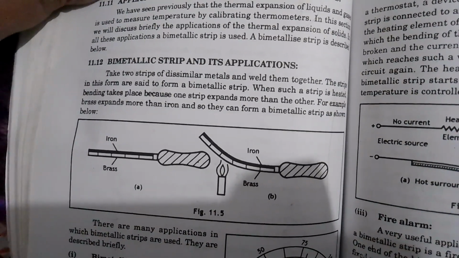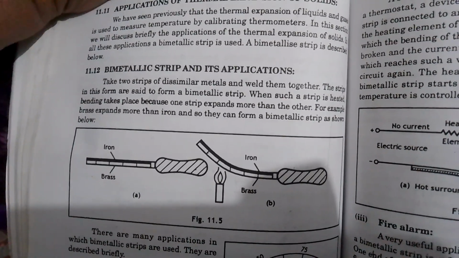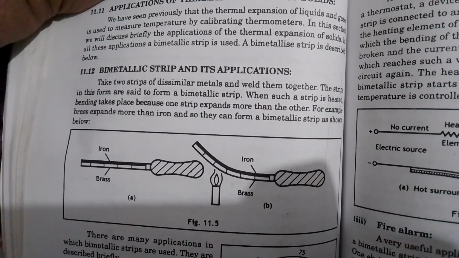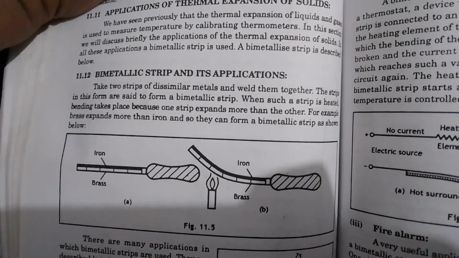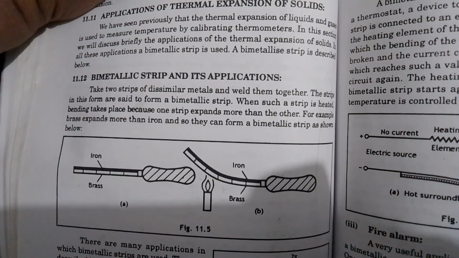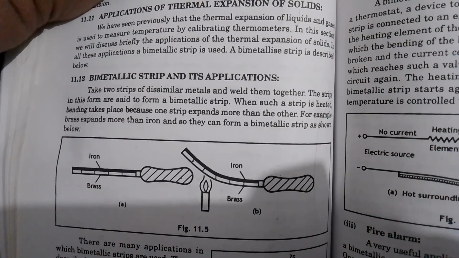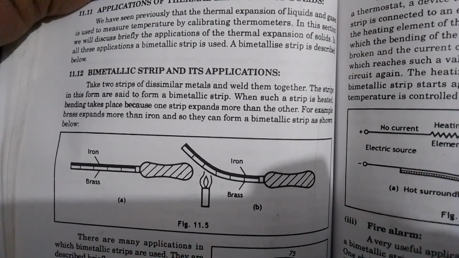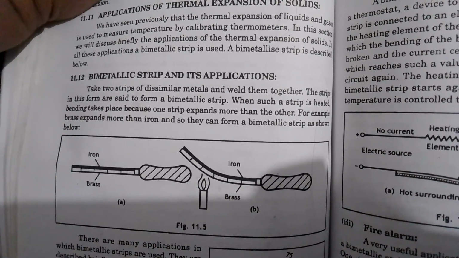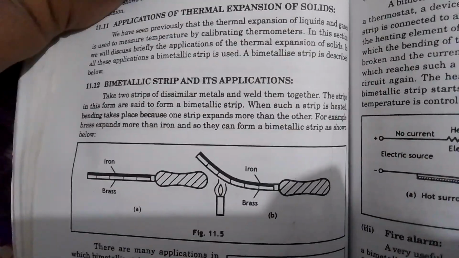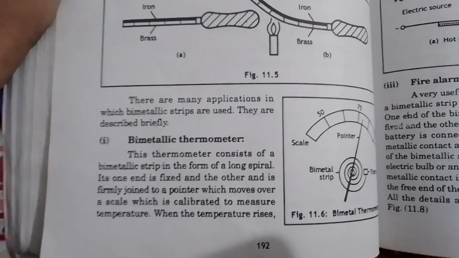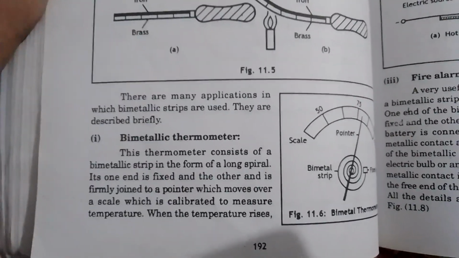Take two strips of dissimilar metals and weld them together. The strips in this form are said to form a bimetallic strip. When such a strip is heated, bending takes place because one strip expands more than the other. For example, brass expands more than iron, and so they can form a bimetallic strip as shown below. There are many applications in which bimetallic strips are used.